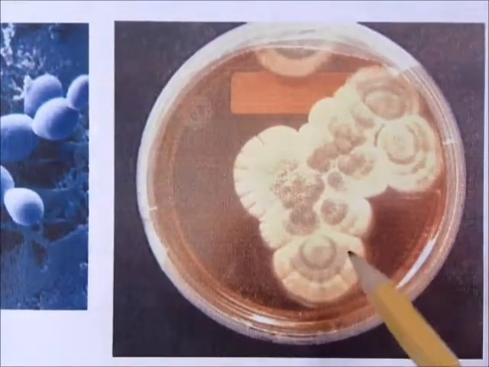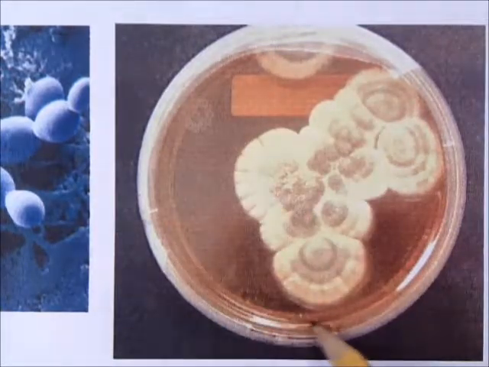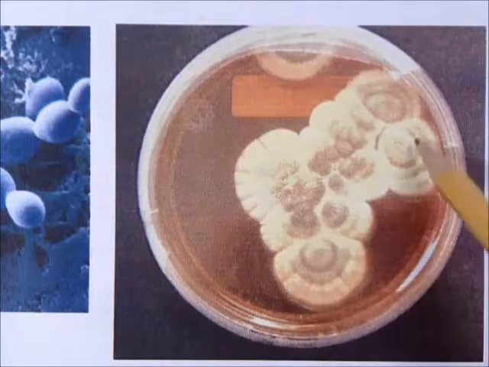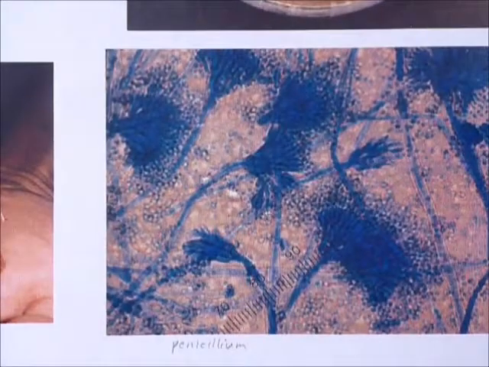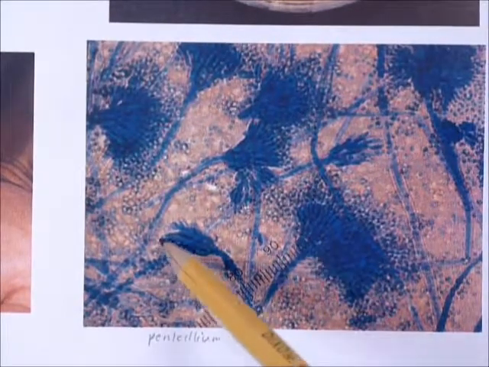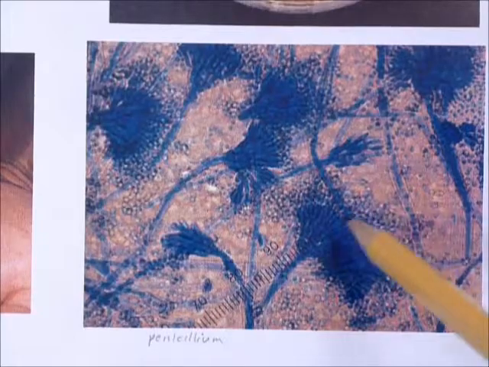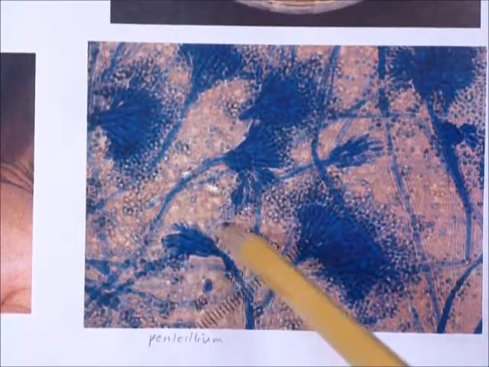Another thing that's in this group is penicillin. This is a petri dish in a lab, and we've got these colonies of fungus growing here. And if we looked at it under a microscope, you'd see something like this. There's like the hyphae growing. This is the fruiting body, actually. These things are all fruiting bodies, and these little stringy things are the hyphae.